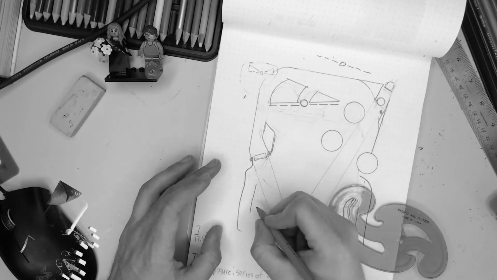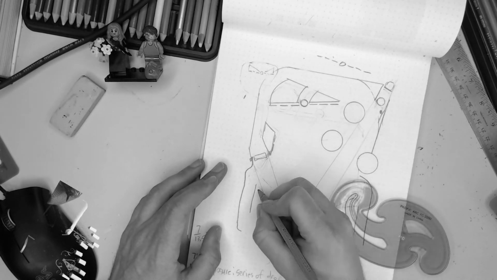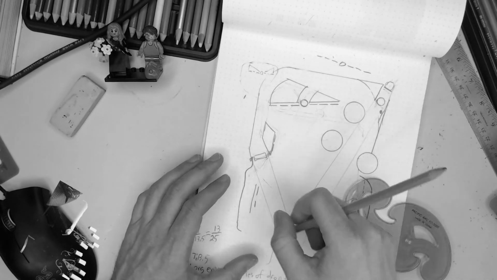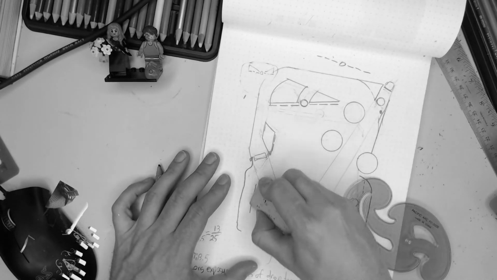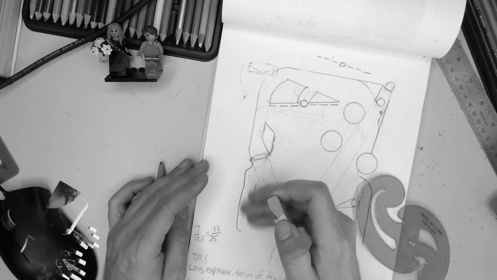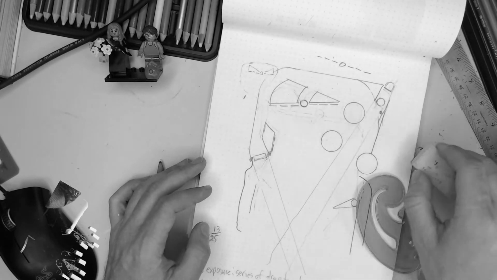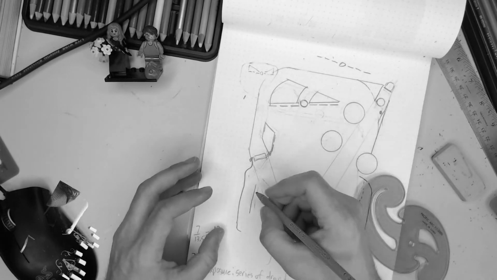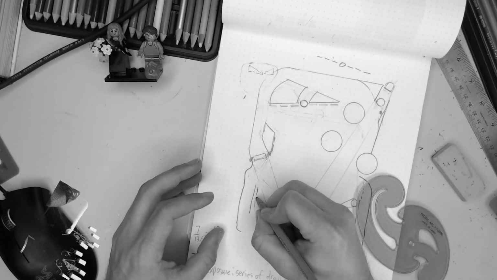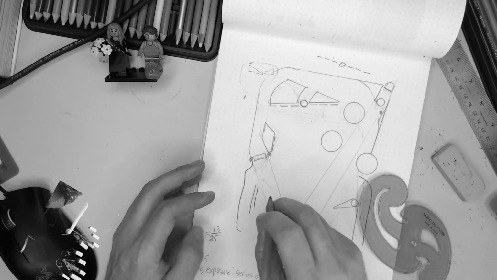But yeah, you could have a set of drop targets here and here. Actually, that's long enough that you could have... Well, no, those are about right.